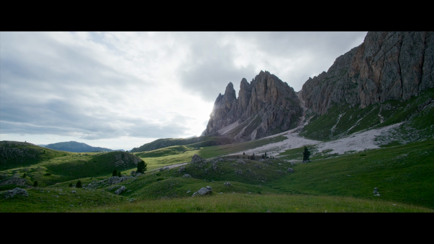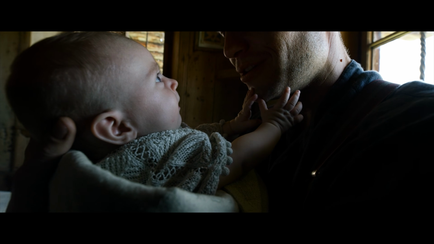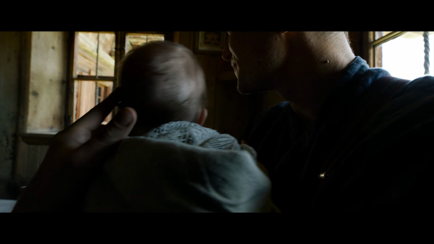It seemed no trouble could reach our valley. We lived above the clouds.